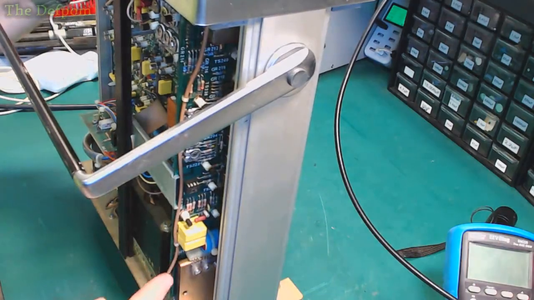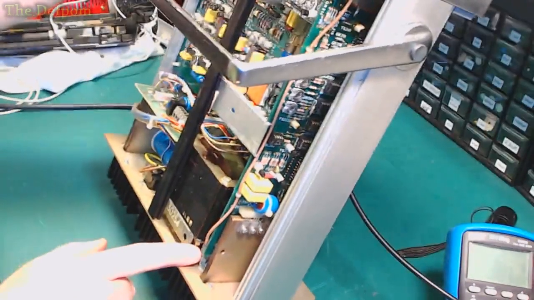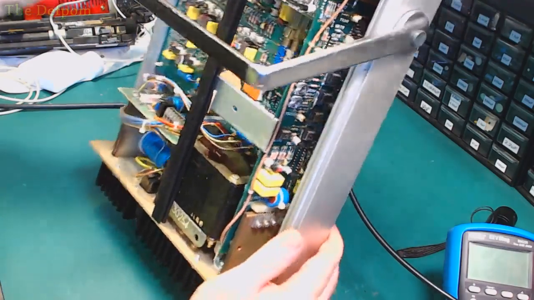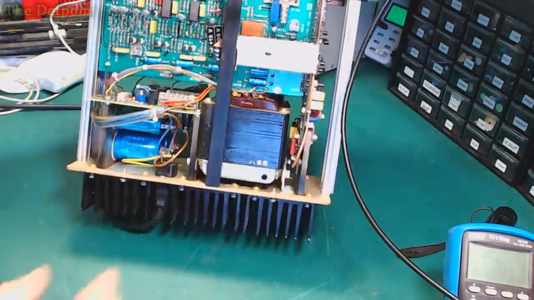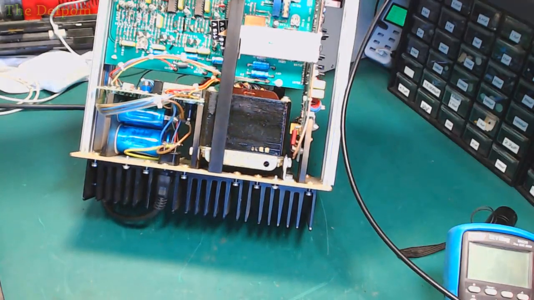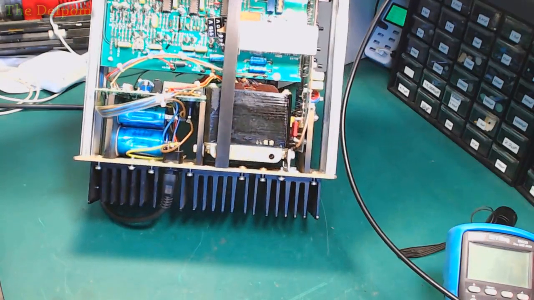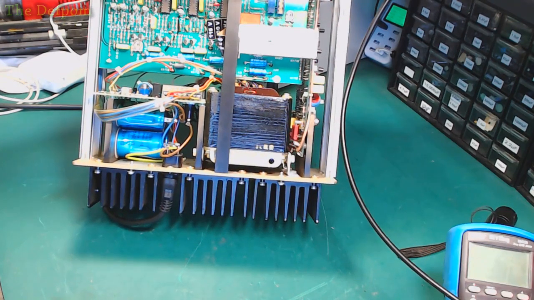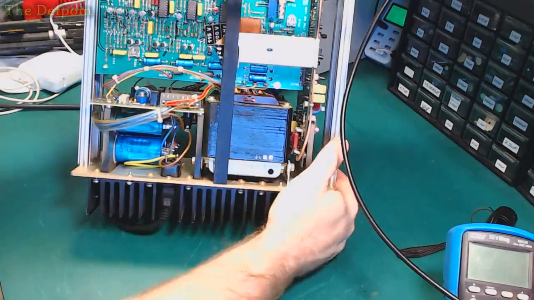comes down, goes around the back of the board and connects to the back of the board about halfway up in there. Maybe I'll get it on the camera if I'm lucky. You can kind of see in there. So that's not much help backtracing, but at least I know it's in that area.